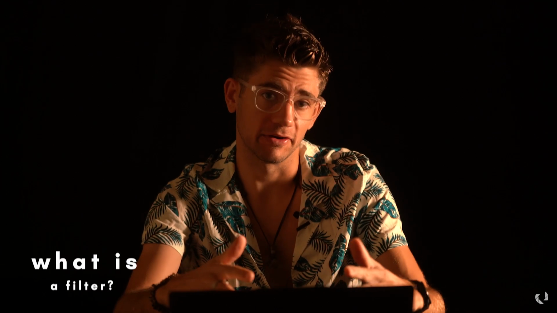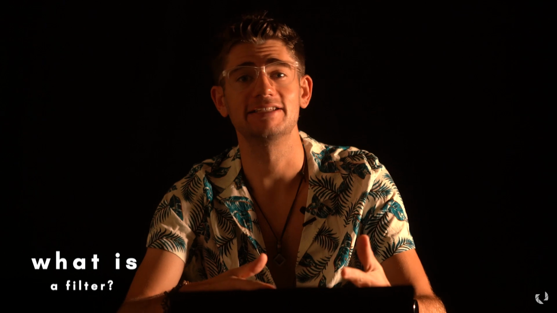What is a filter? A filter is essentially an overlay that you put over the rest of your layers to add certain effects to your image. This could be effects like a blur, you could add noise, you can also do distortions to your image, all sorts of different effects. So with that being said, let me show you what they look like in Photoshop.